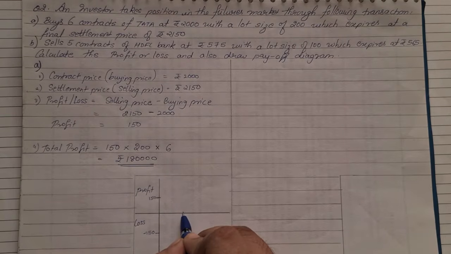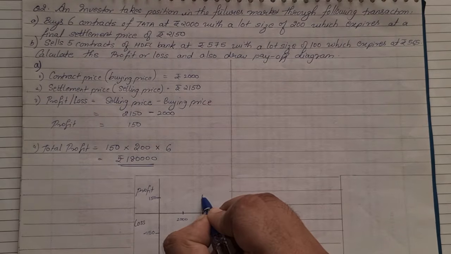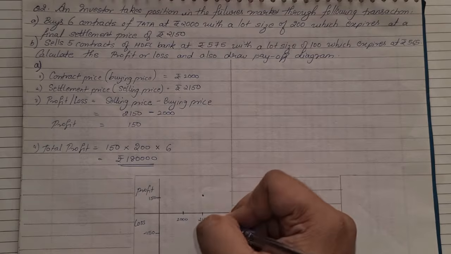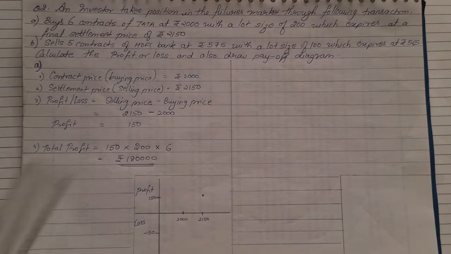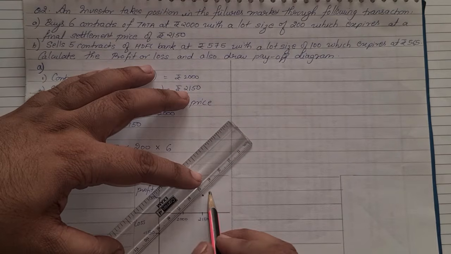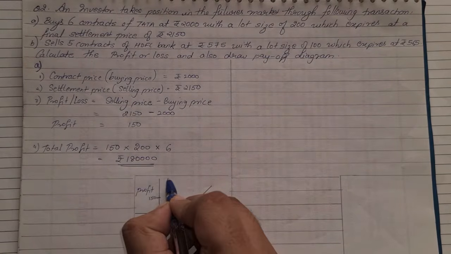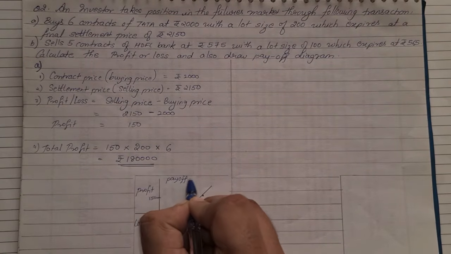Okay, the contract price was 2000 and my settlement was more than 2000, so I'll write it here, 2150. Now on the settlement date we had a profit, so we'll mark the profit. Now the rule is, wherever you have marked it on the settlement, from that point draw a curve passing through the contract price. That will be our payoff diagram. Okay, so this is the payoff diagram.